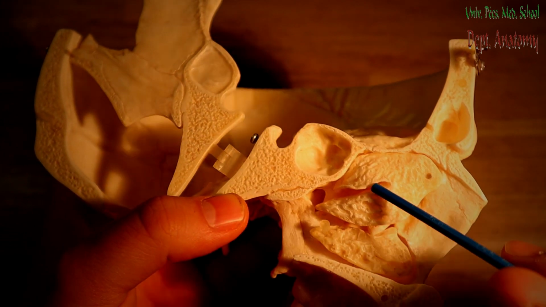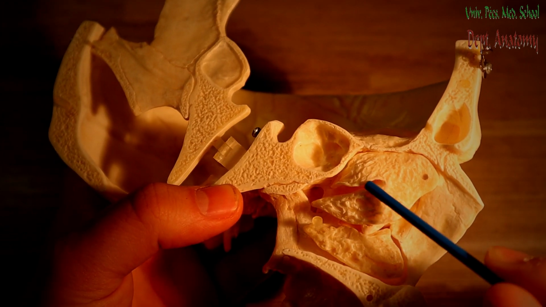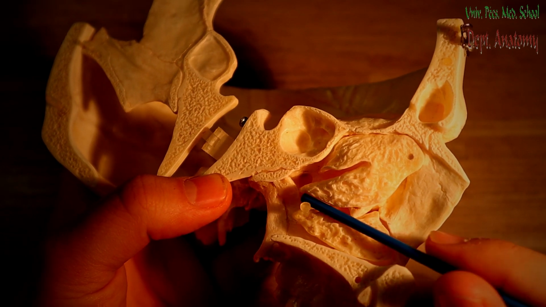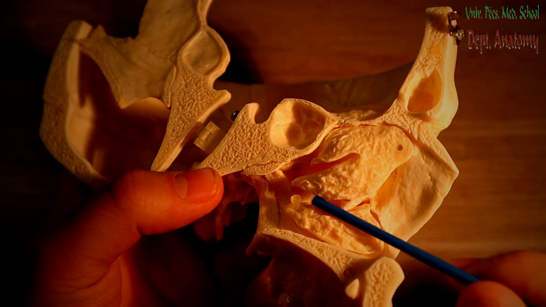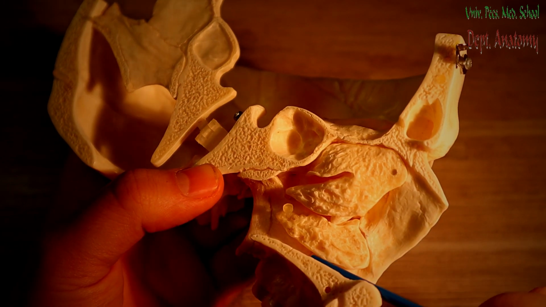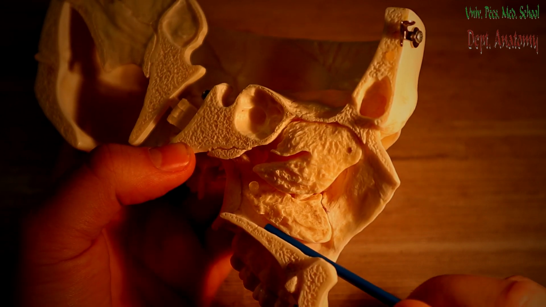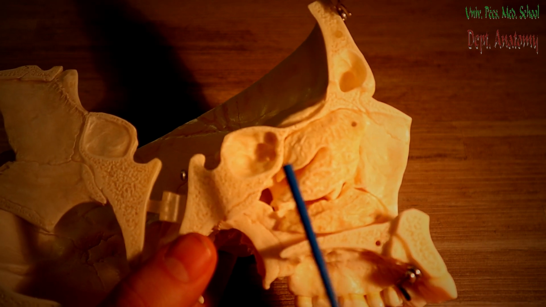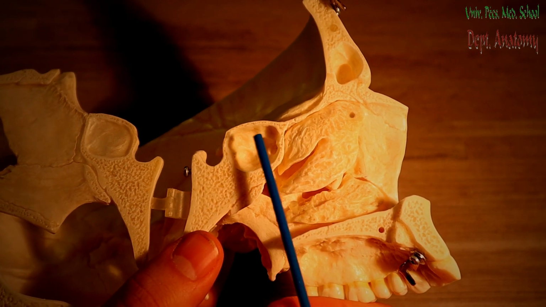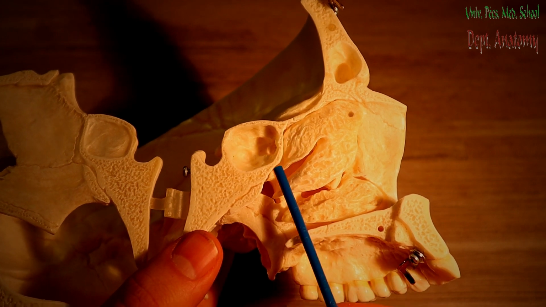So this one is called the superior nasal meatus, under the middle nasal concha you find the middle nasal meatus here, and under the inferior nasal concha you find the inferior nasal meatus. The most upper part, or most upper meatus here, between the body of the sphenoid and the superior nasal concha, is called the sphenoethmoidal recess.